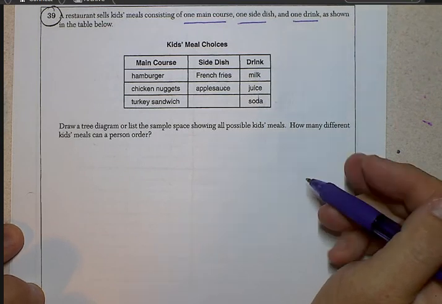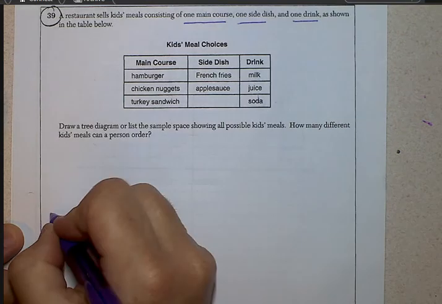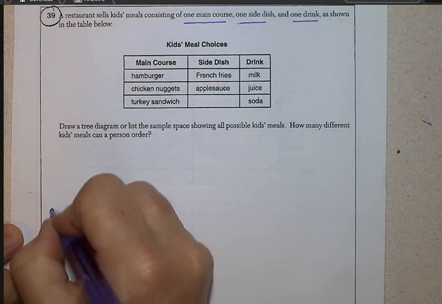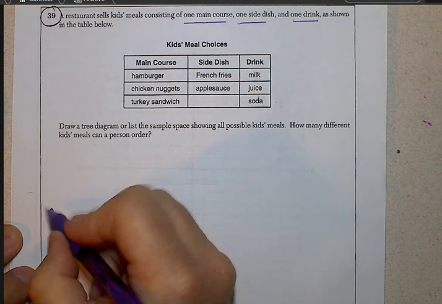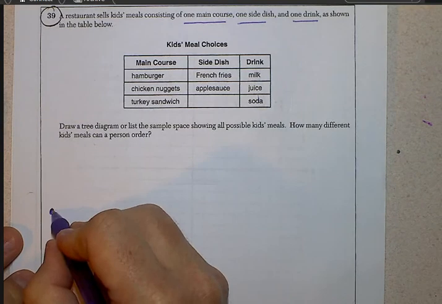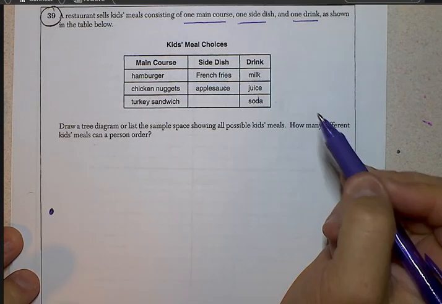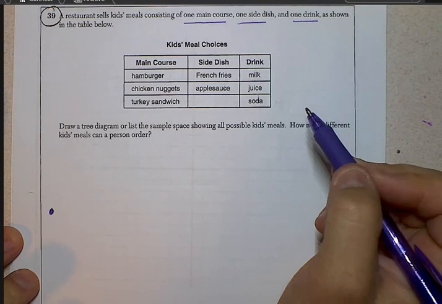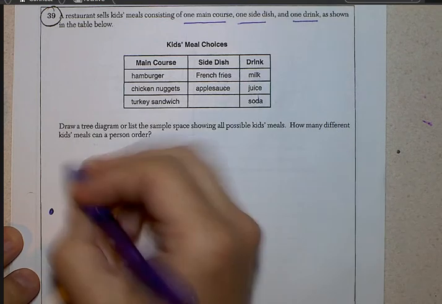Okay? If we're going to do a tree diagram, remember your tree starts at a point, all right, and then we make our first choice. Our first choice is going to be our main course. Well, how many different main courses do we have? Well, we can choose a hamburger.